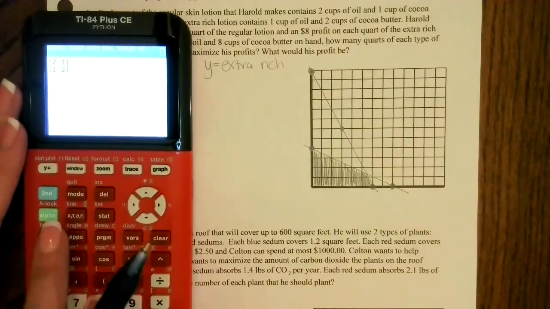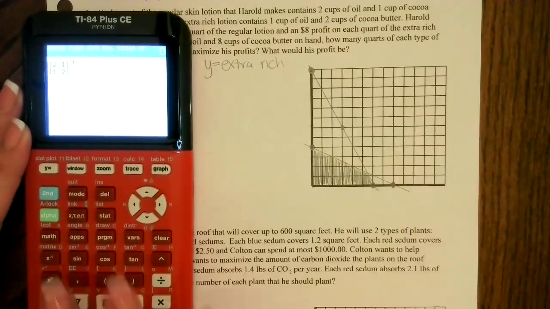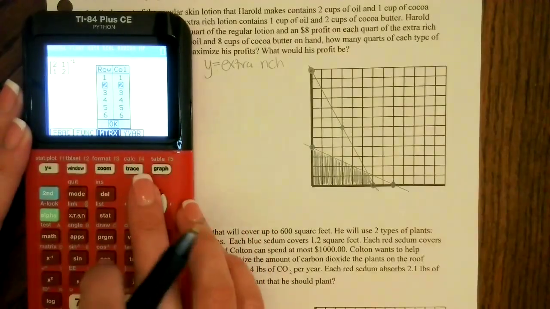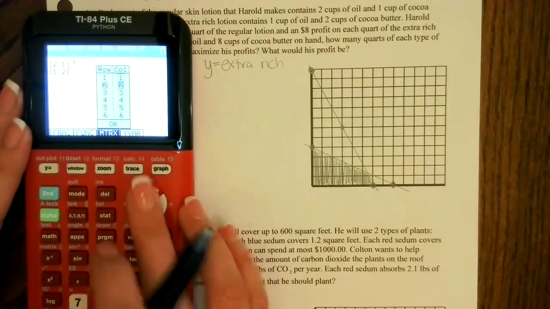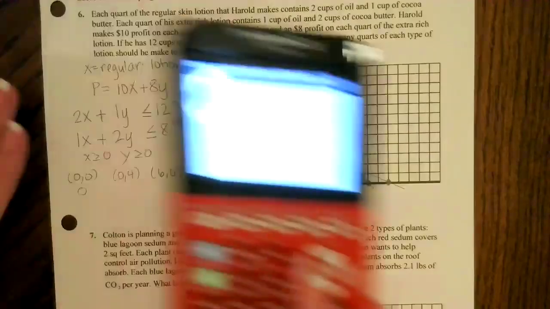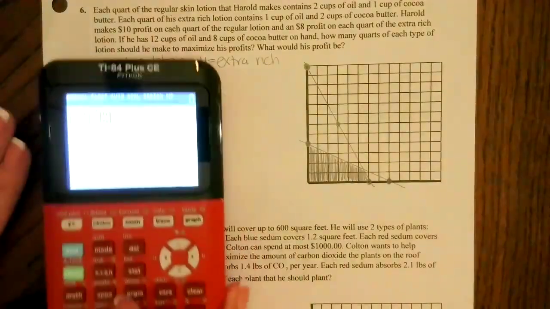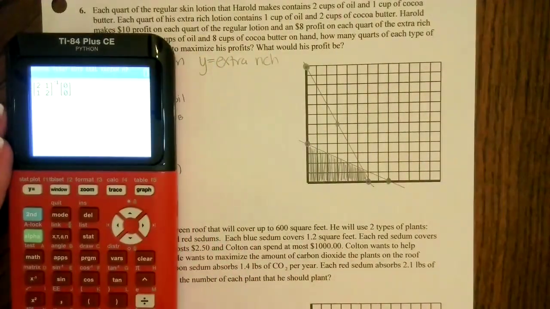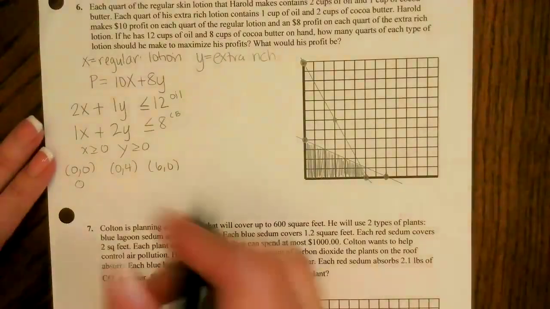Now we hit our inverse key, and then we hit alpha zoom again, and this time I want a 2 by 1 for our constants. And so our constants were 12 and 8. So 12 and 8. And there it is, 5.3 and 1.3.